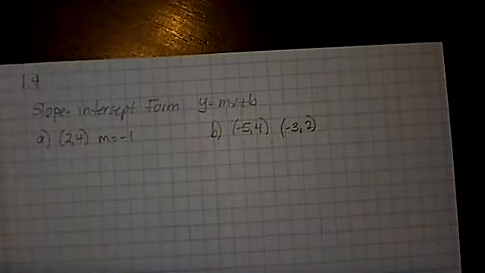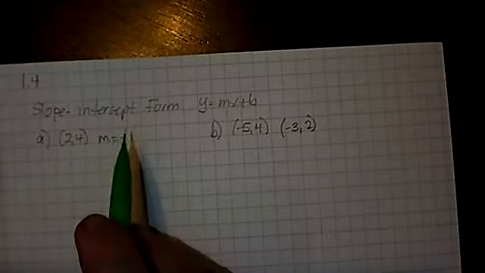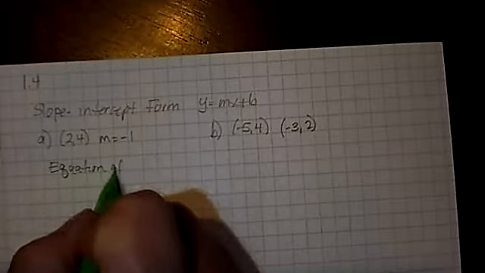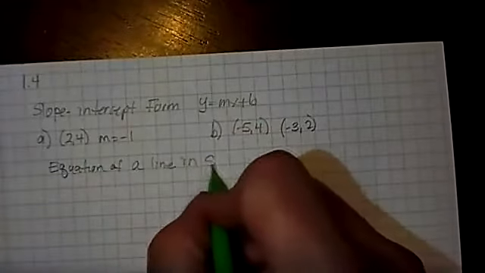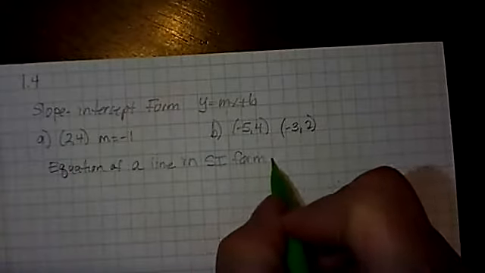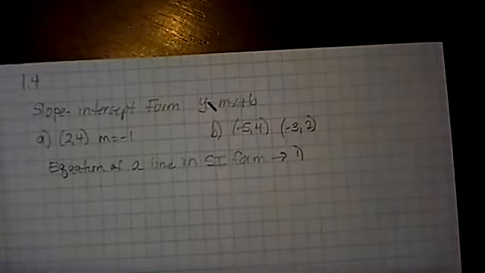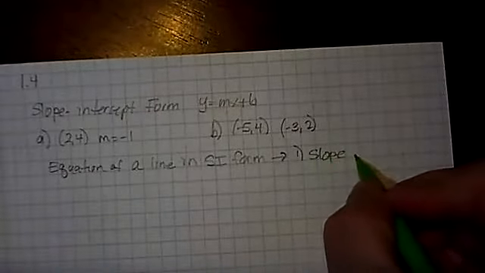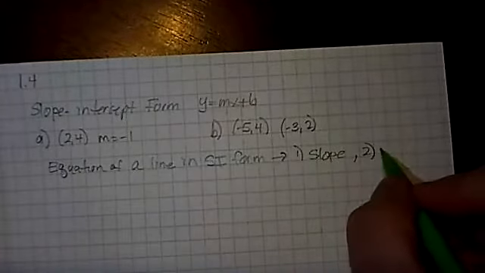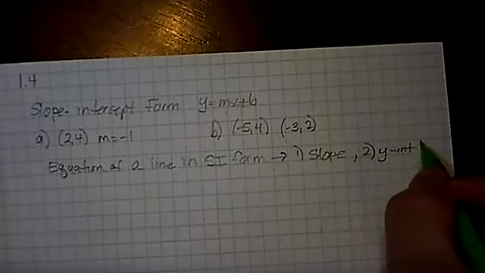So what you have to know in order to write the equation of a line, in slope-intercept form, you know what I'm talking about. You have to know the slope, and you have to know the y-intercept, which is b. Okay, those are the two things you have to have before you can write it as an equation of a line.